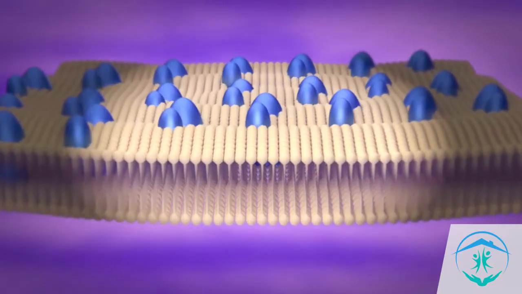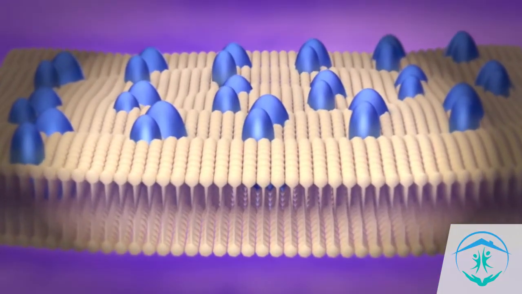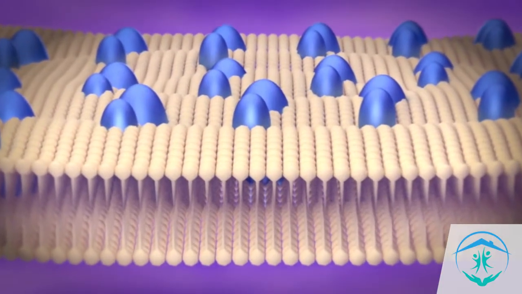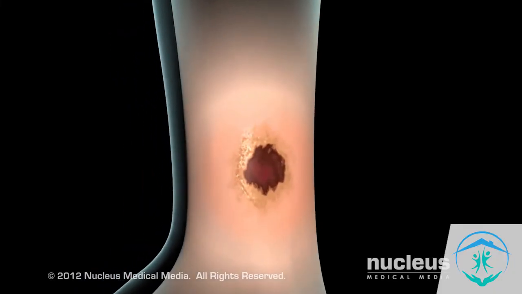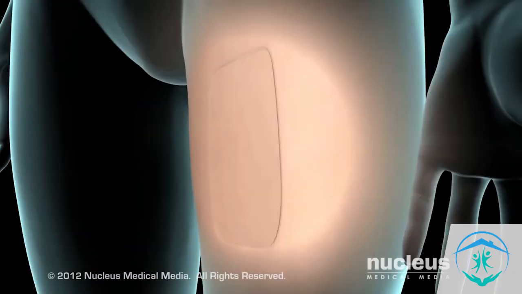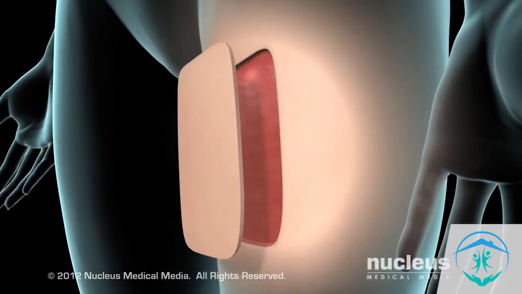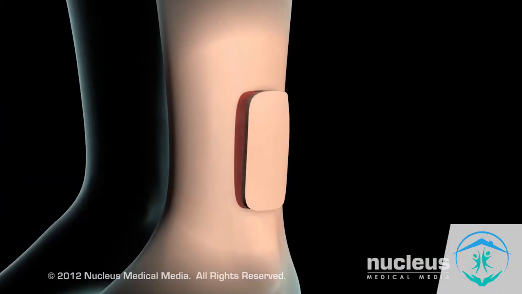So these basement membrane products have the proteins that actually attract the patient's stem cells to the wounds. And those stem cells will then differentiate or become whatever the tissue is that needs to be healing.